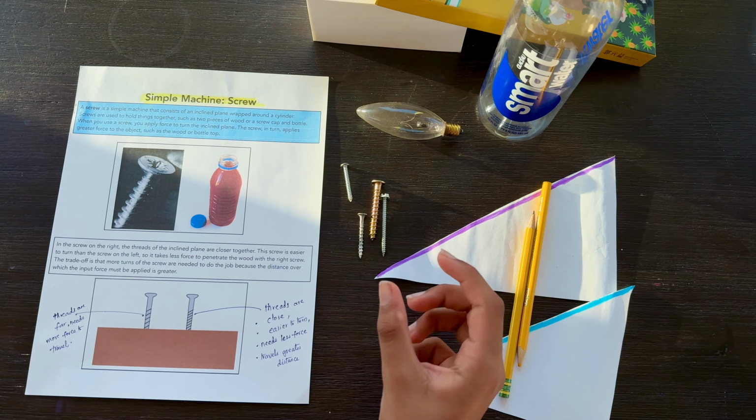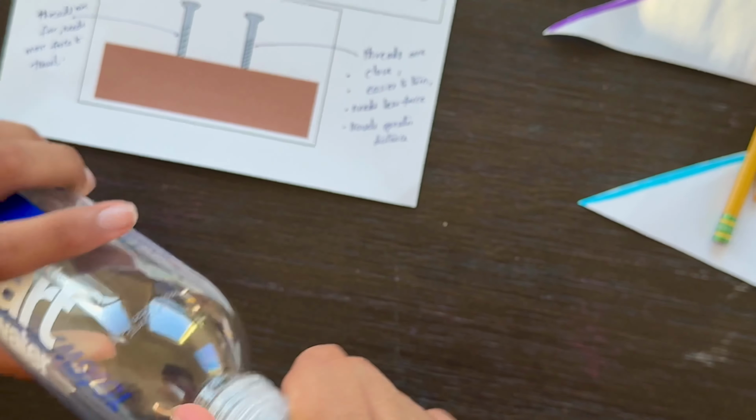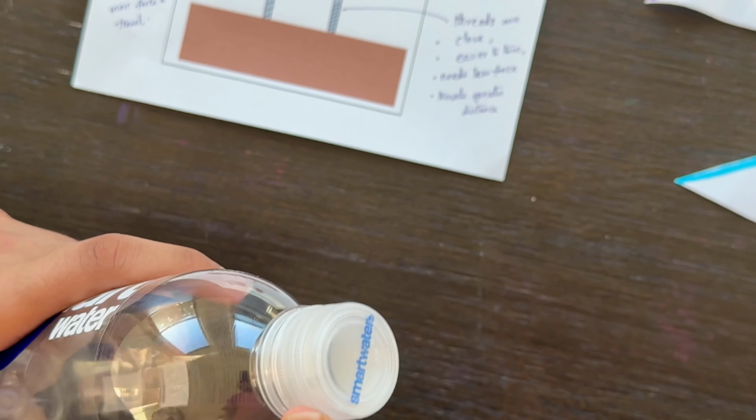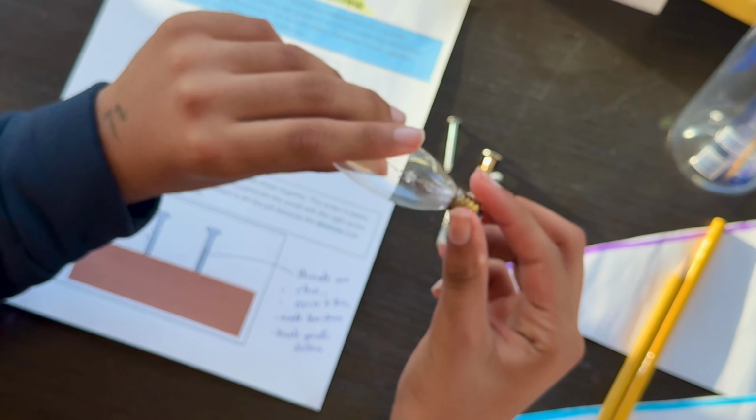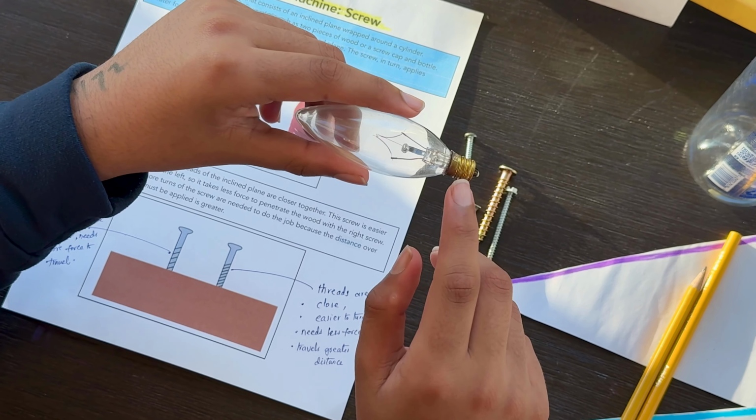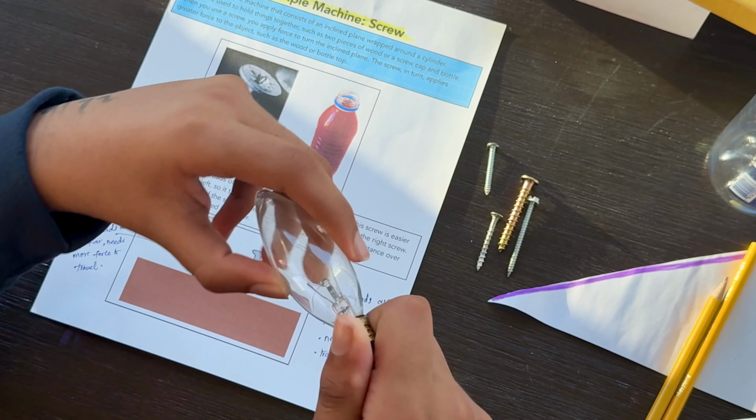So we're going to be looking at a few examples of screws. For example, this water bottle here has a screw. It's located over here. This over here is the screw and this is the bottle. So what I'm doing is I'm turning this bottle cap and applying a force on the bottle cap, which then leads to a greater force which the screw has on the bottle cap, making the bottle cap stay in place. Another area where you can find screws is light bulbs. This area over here is tightly closed in with a screw, as it's able to lock in.